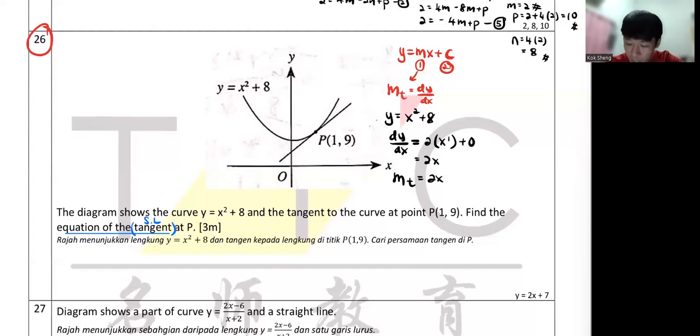So we can substitute the point P to find the gradient of the tangent. Substitute the 1, we can find the mt. We need the mt for the equation. So done, this is the gradient of the tangent. I put it here.